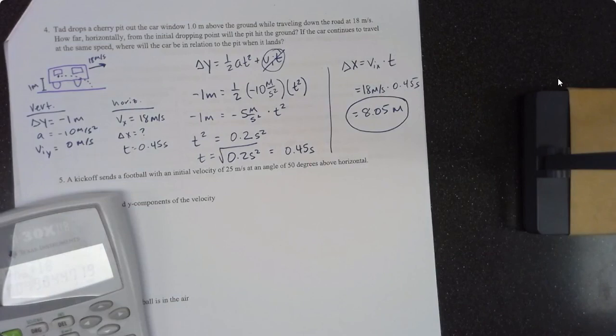How'd you guys do on that one? Math part's okay. Okay. Just need to draw some motion maps back.